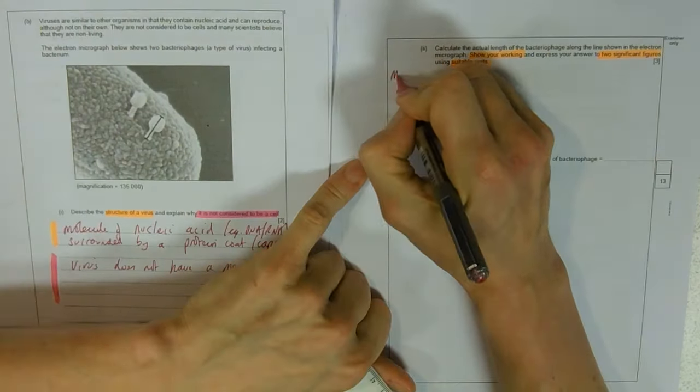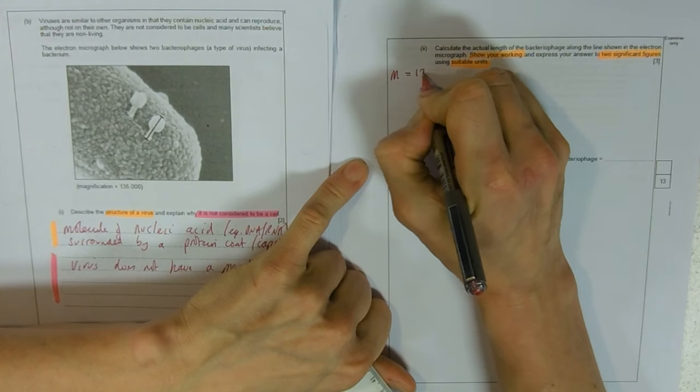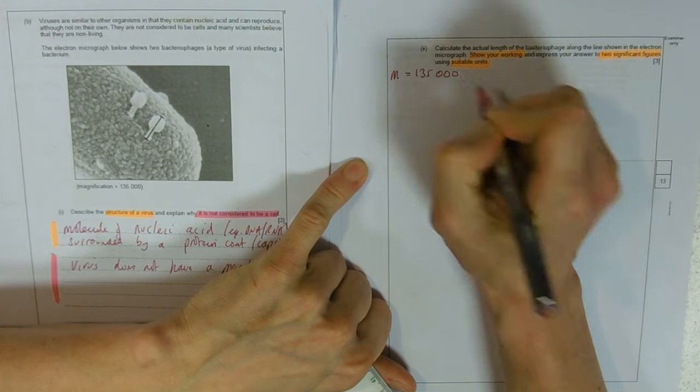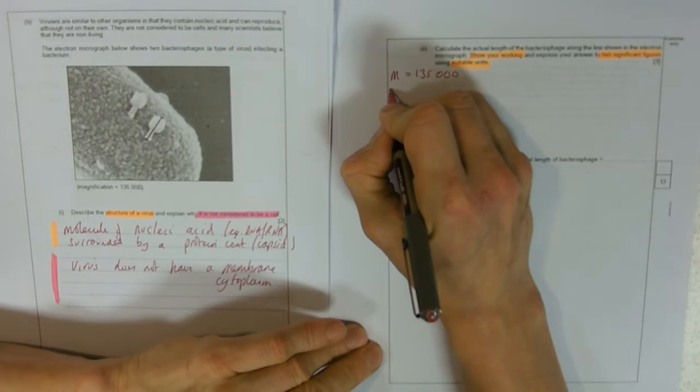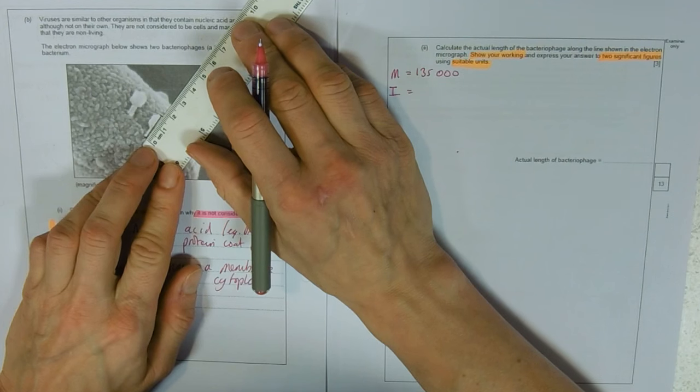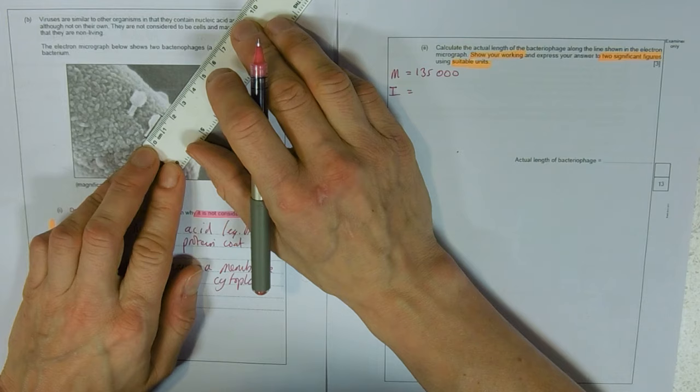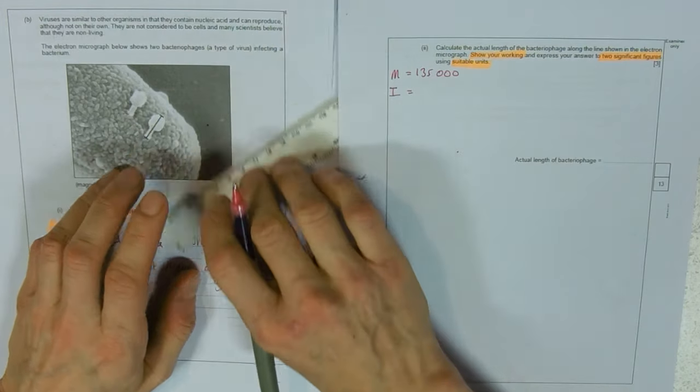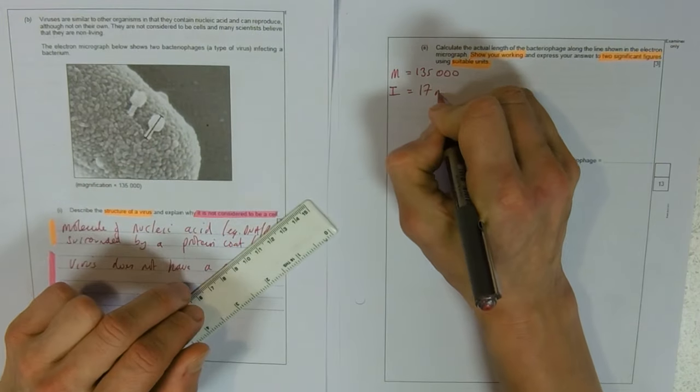So our magnification is 135,000. Our image size is trusty ruler time. Our image size, put that on. I'm going to have 17 millimeters for that. 17 millimeters.